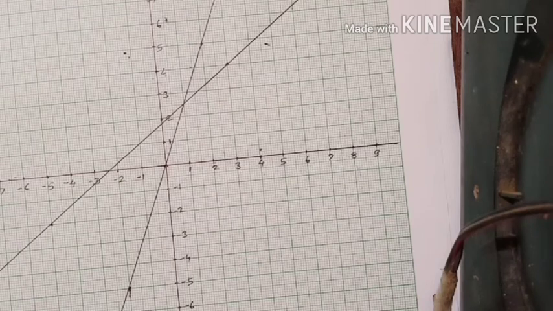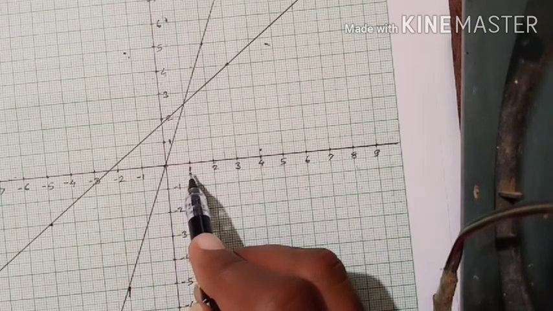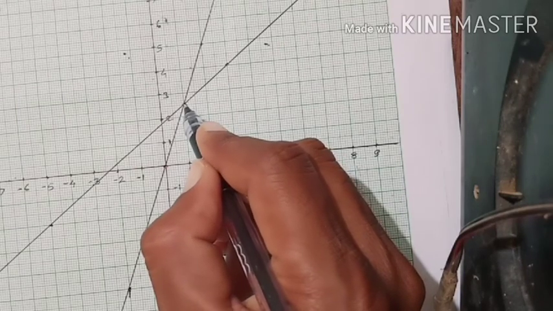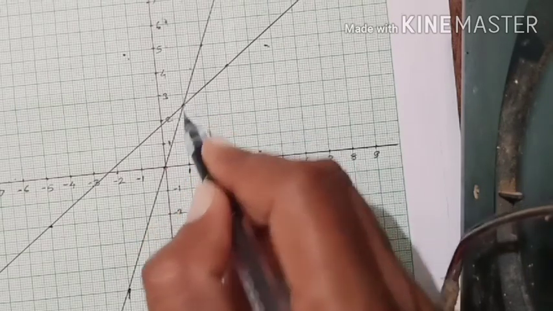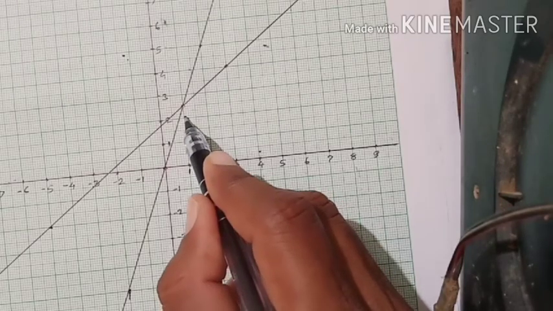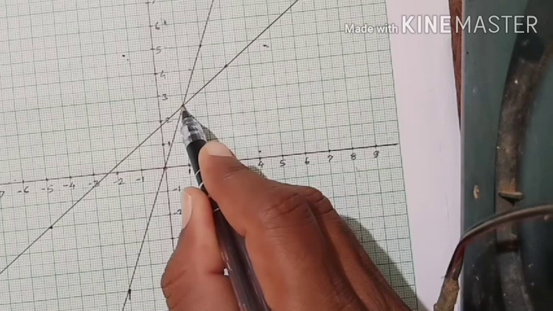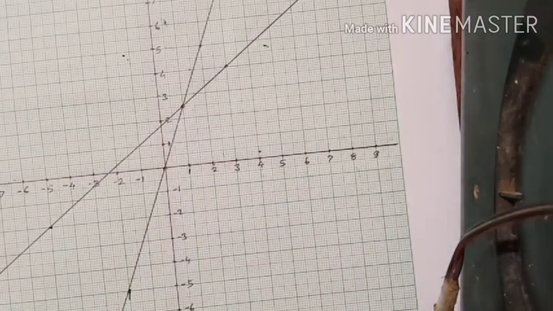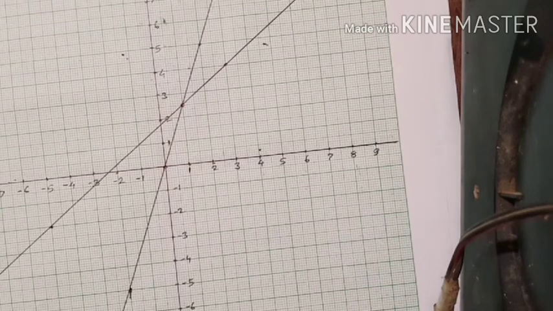Now here is 1 and the coordinate of y, very simple. Here they intersect each other. The coordinate of x is 1 and the coordinate of y is here. See here 2 and here 0.5. That is 2.5. In this way, we will write the answer.